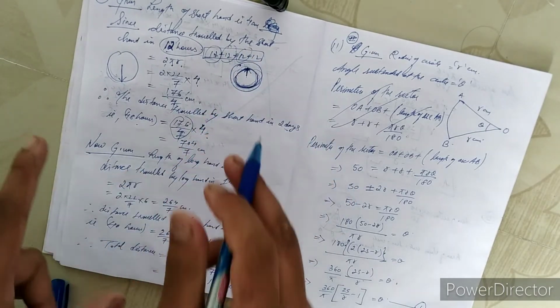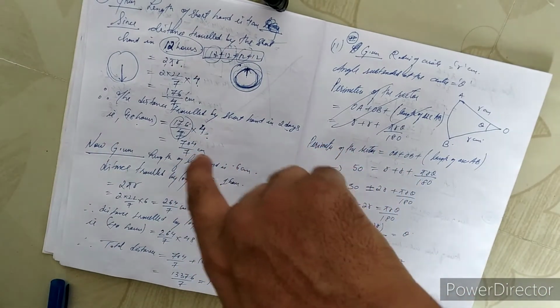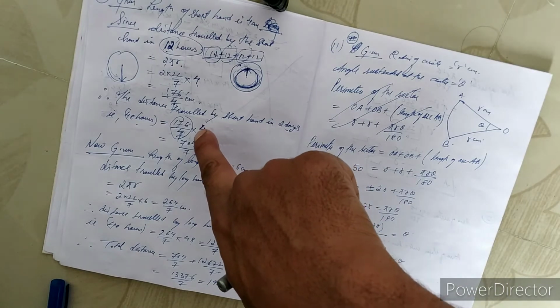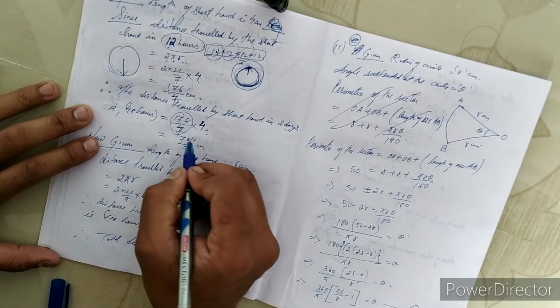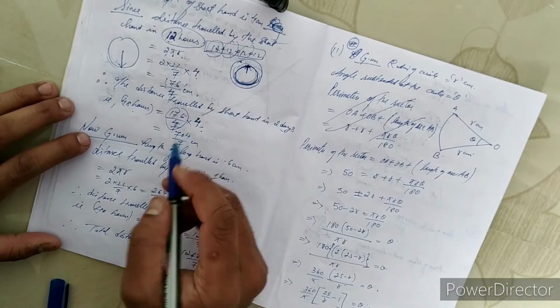That's why. This question is a little confusing, but you have to be very careful, and it is a very important question. It might come in your exam. So I hope you got it. So these 4 parts, why we are taking them, is because of this. Still any problem, you just let me know.